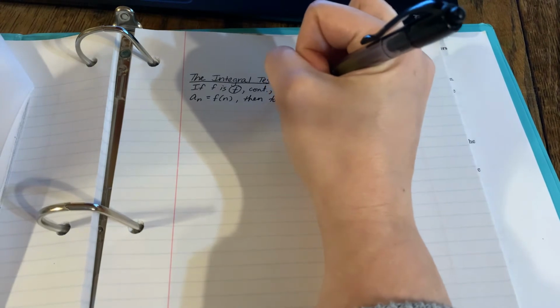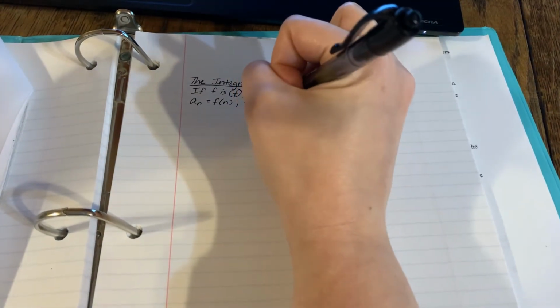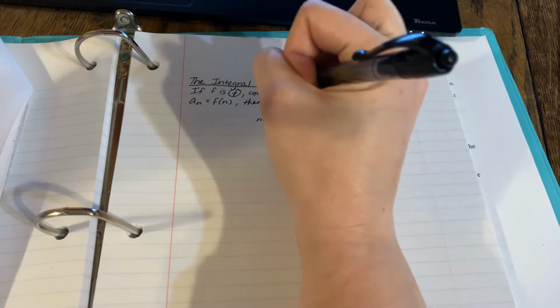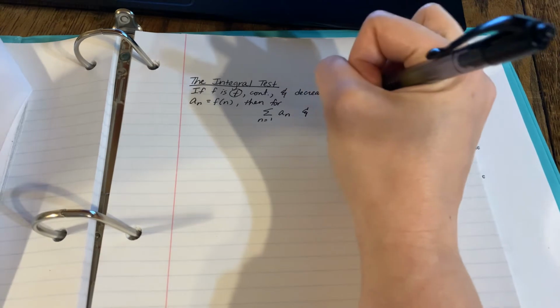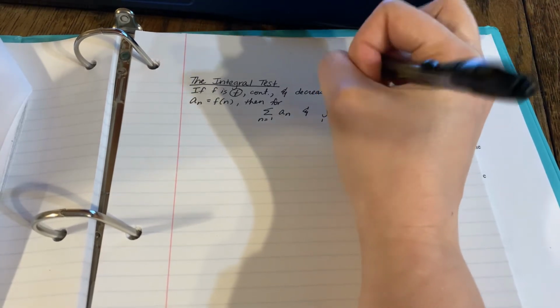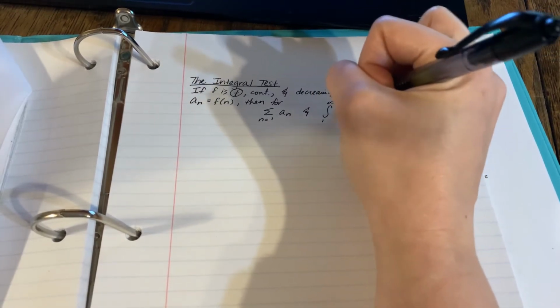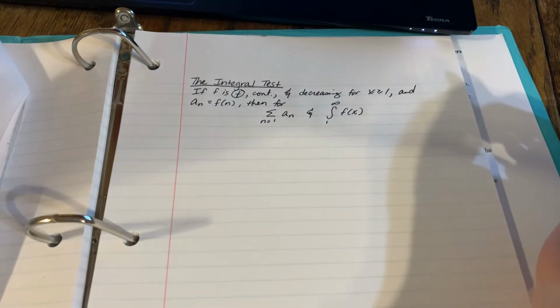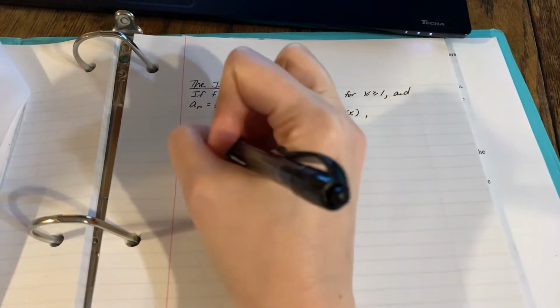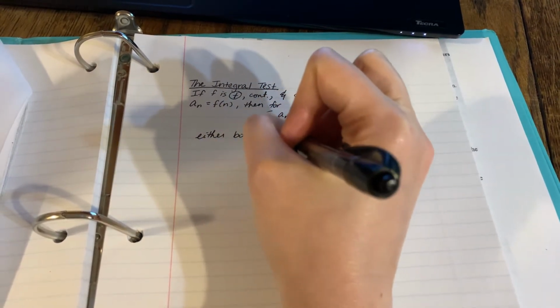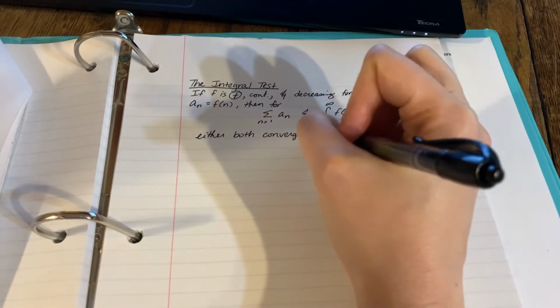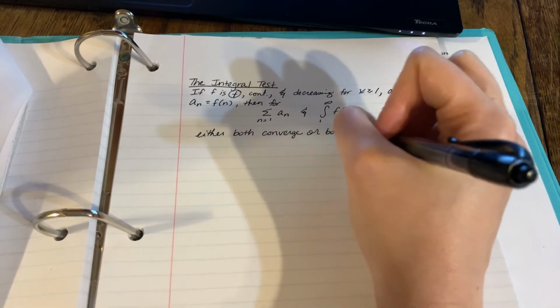Then for the sum of n equals 1 of a_n and the integral, either both converge or both diverge.